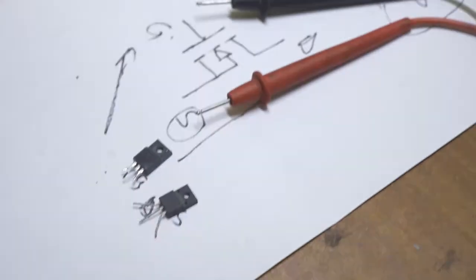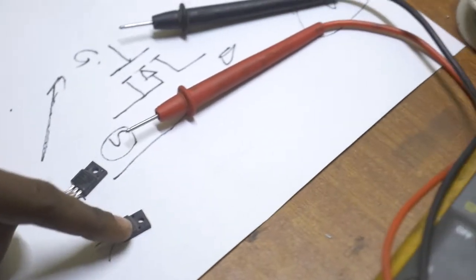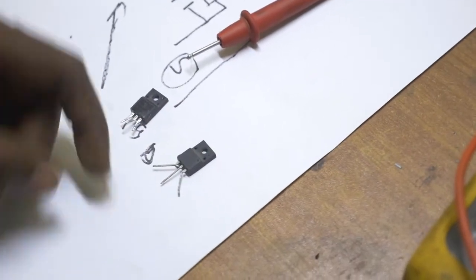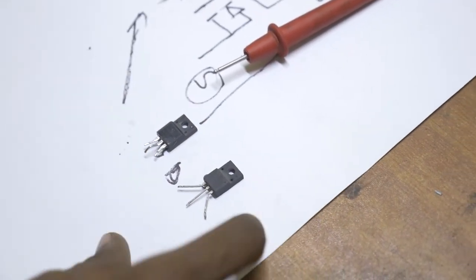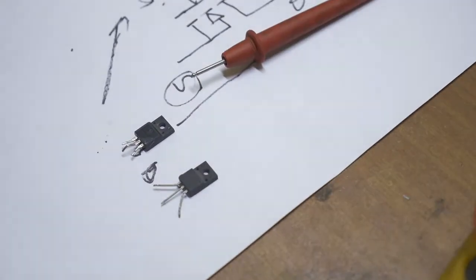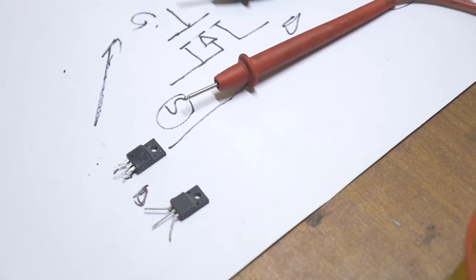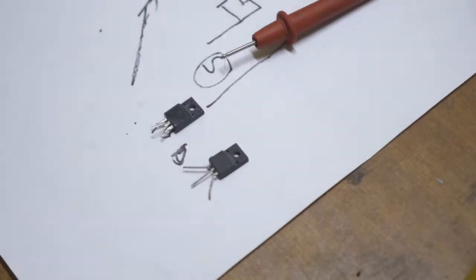So we have tested our MOSFETs. We noticed that this was a bad MOSFET, but this was a good MOSFET. We conclude that MOSFETs fail even if they are not showing visual signs of damage.